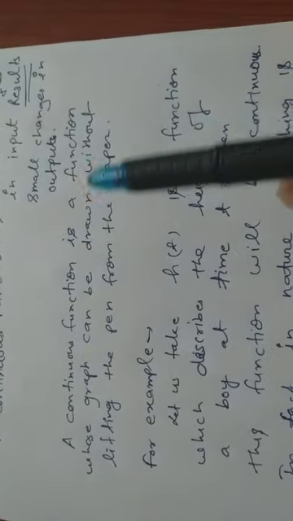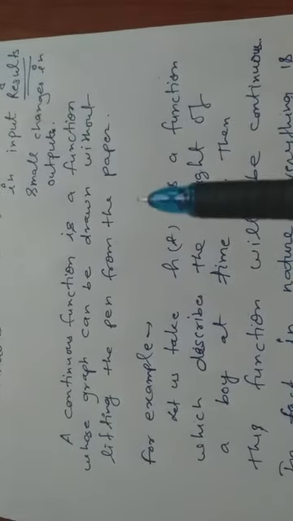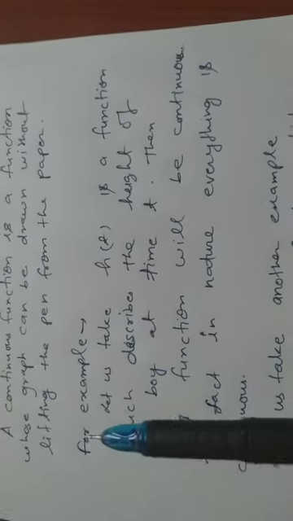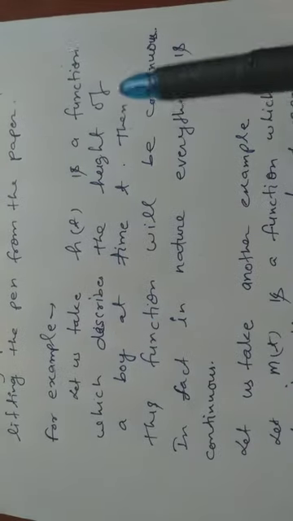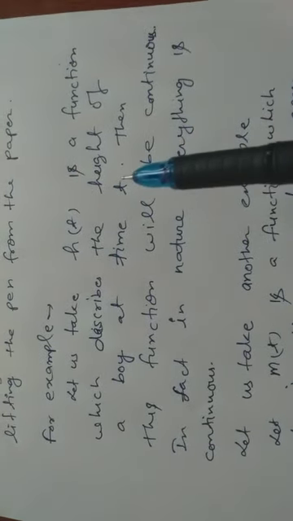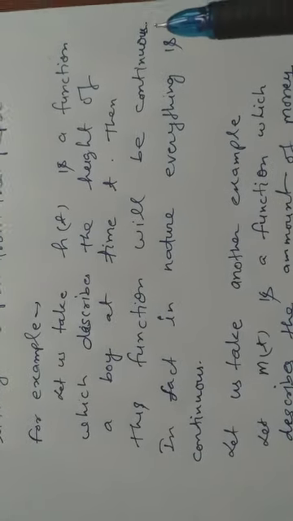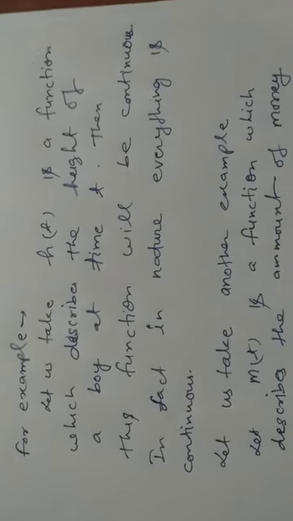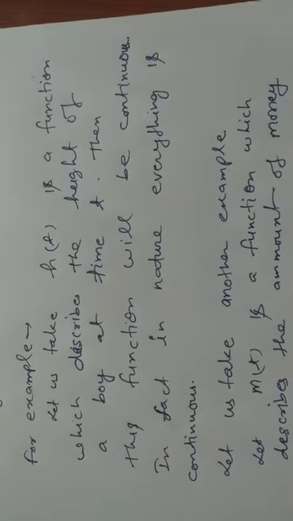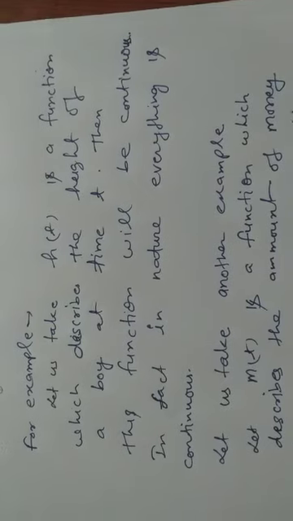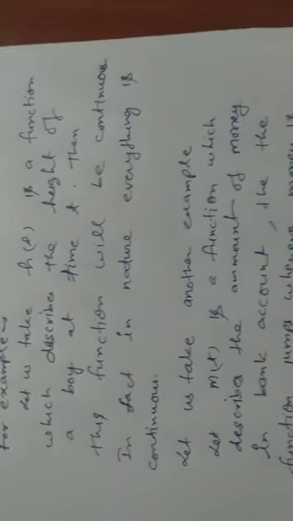A continuous function is a function whose graph can be drawn without lifting the pen from the paper. For example, let h(t) be a function which describes the height of a boy at time t. Then this function will be continuous, because in a very small time interval the height of a boy cannot jump abruptly. In fact, in nature everything is continuous.